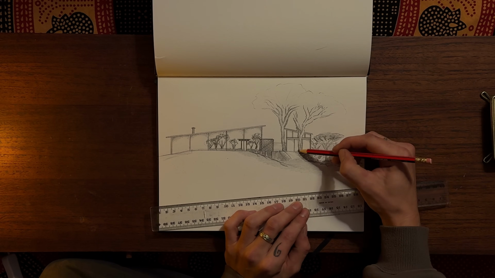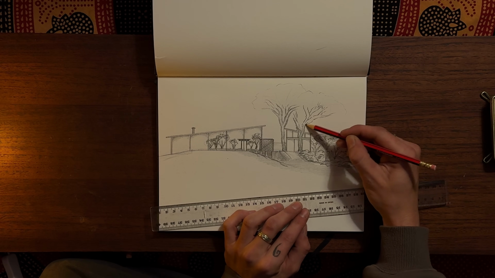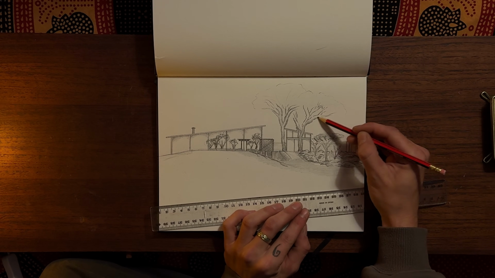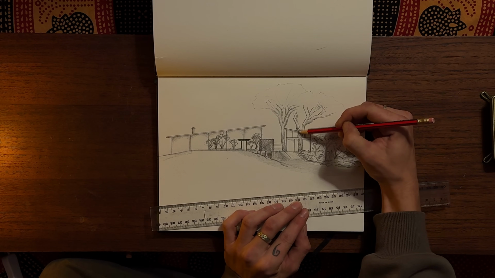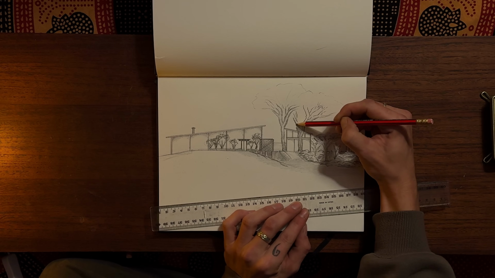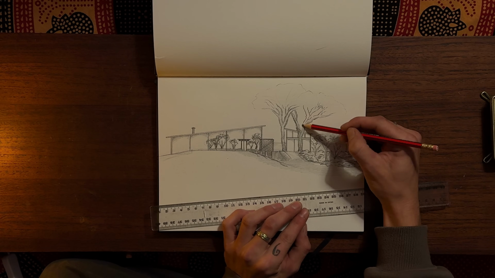This is quite a rough shade. If I was working more thoroughly, I would be focusing on where the direction of the sun is, trying to match that, but for now I'll just do a pretty rough shade, nothing crazy.